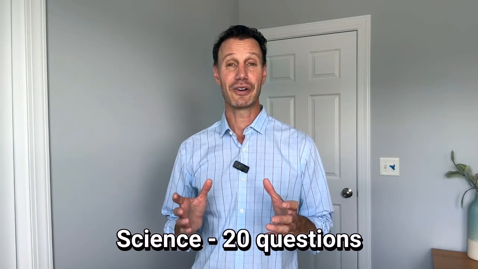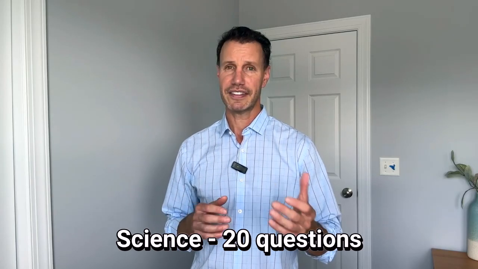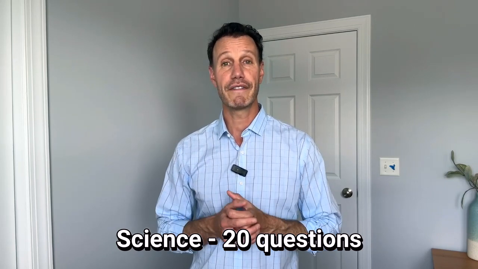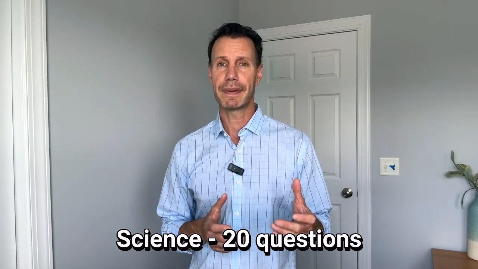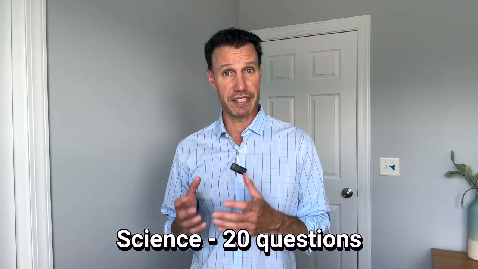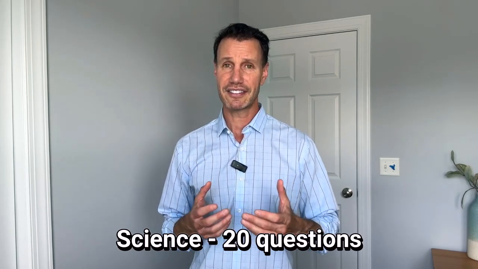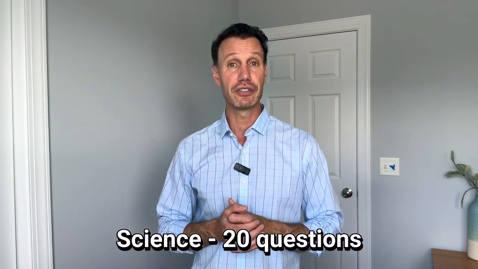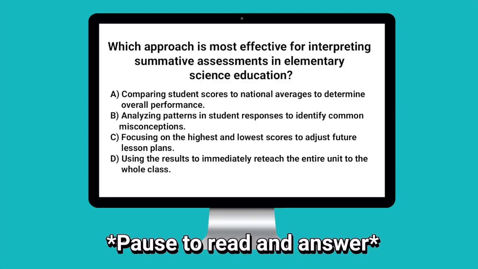The third category is science. In this category, the questions will cover various topics such as developing students' understanding of selecting developmentally appropriate materials, equipment, texts, and technology for model building and forecasting. You will also be asked about strategies for teaching concepts related to force, motion, energy, and matter, as well as how to analyze student work to inform and guide science instruction. Here's an example.